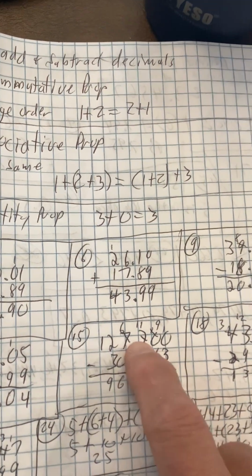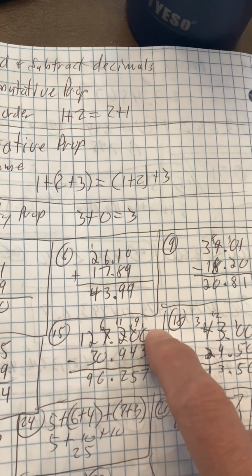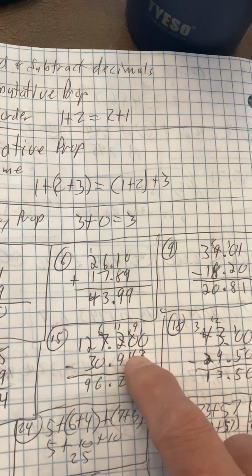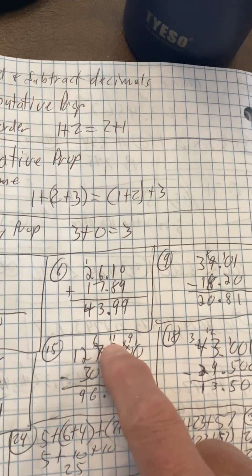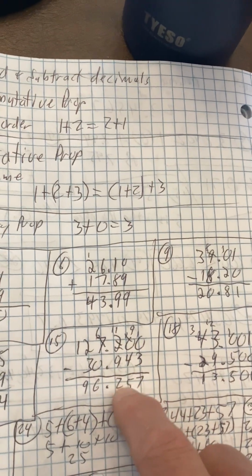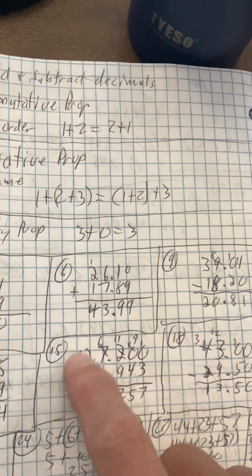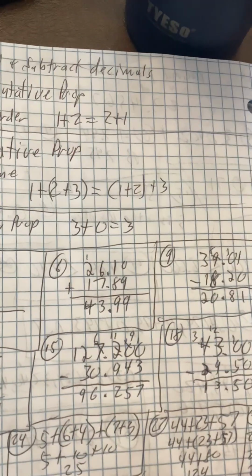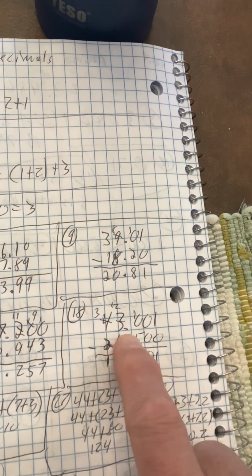Need to do your borrowing. The 2 becomes a 1, the 10 becomes 9, 3 plus 7 is 10, 4 plus 5 is 9. Need to borrow, the 7 becomes a 6, the 1 becomes 11, 2 plus 9 is 11, 6 plus 0 is 6, and 9 plus 3 is 12. Decimal comes straight down. There's the answer. I'm not going to bother talking through it.